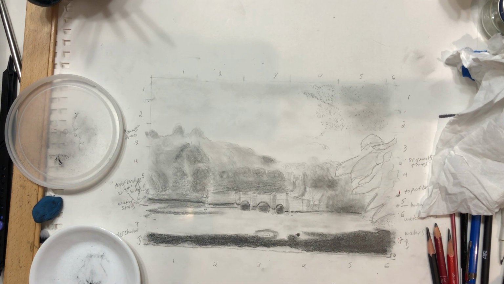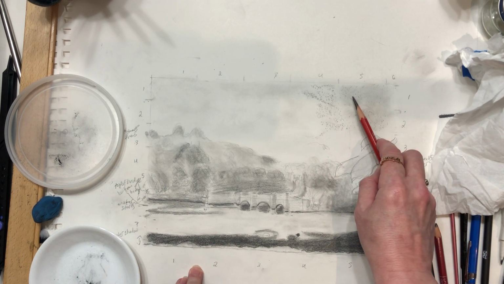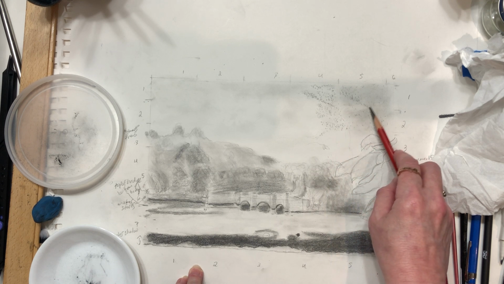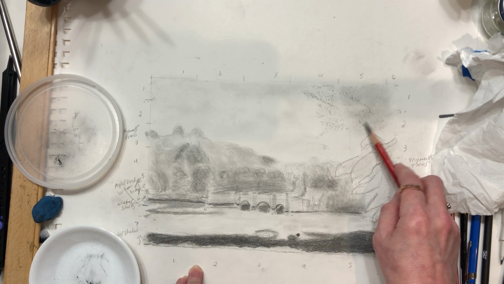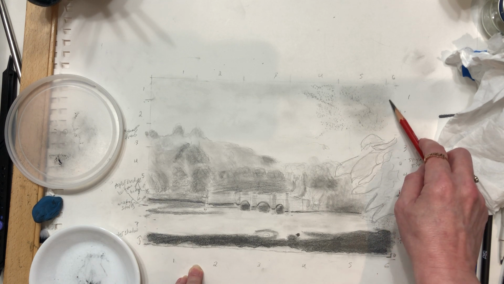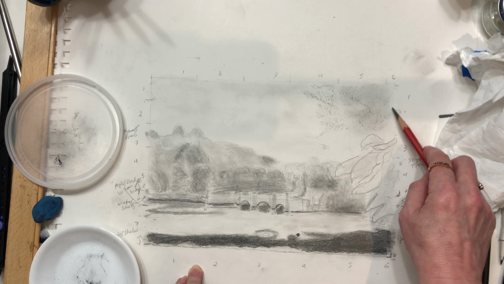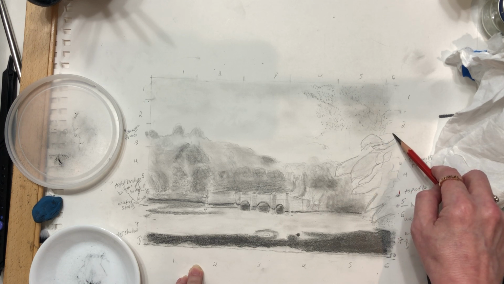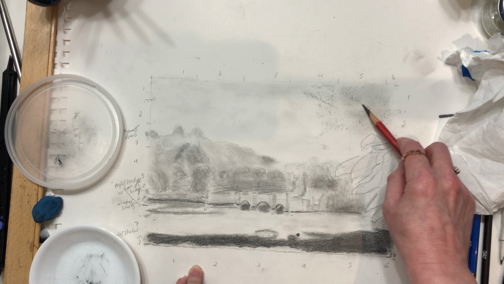Actually, I should do that with a darker pencil. I actually have some leaves coming over here too from this one.